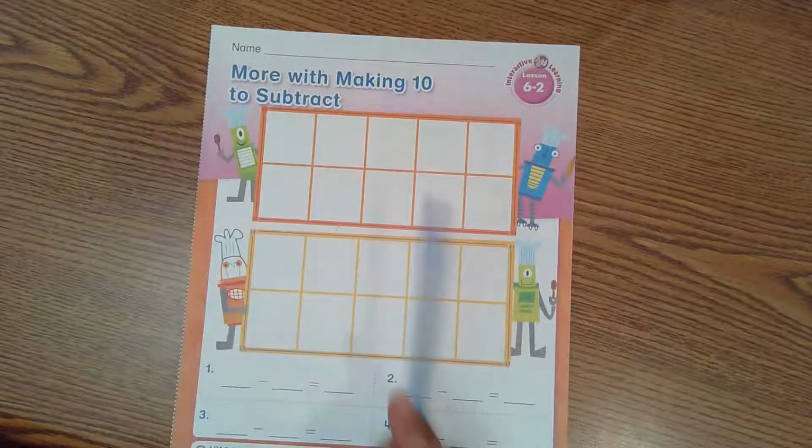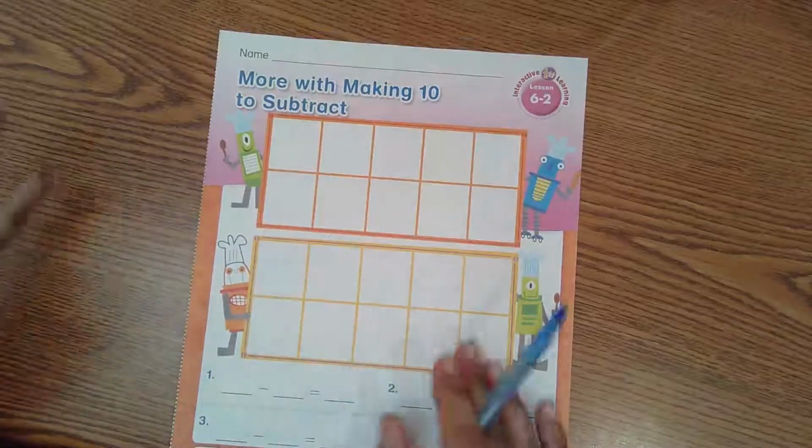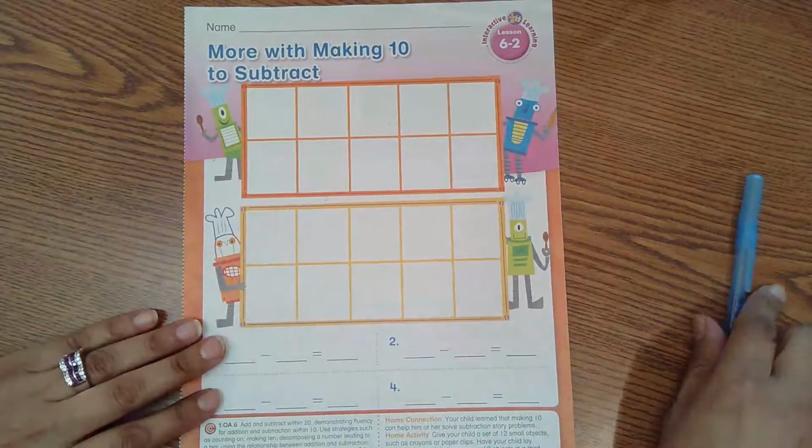Strategy to solve subtraction story problems. So we're going to have a story, and then we need to use the same strategy, making 10, then subtract. So let's see.